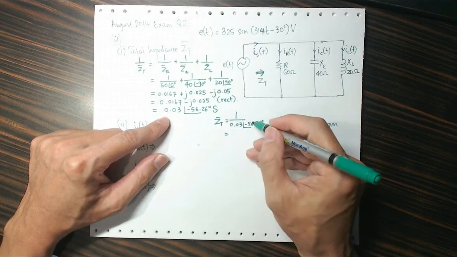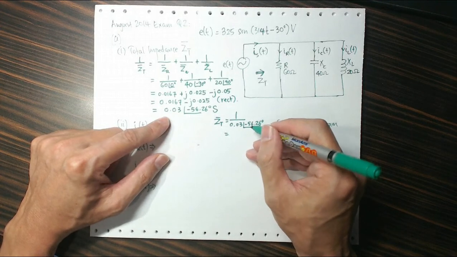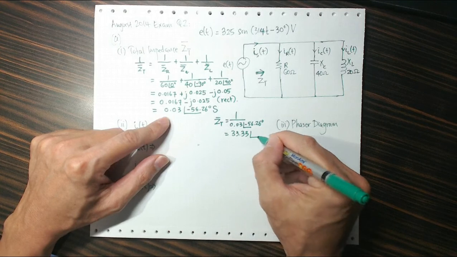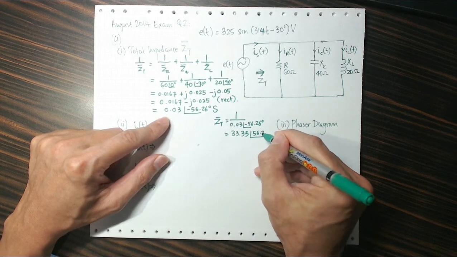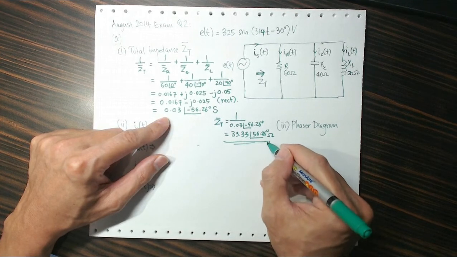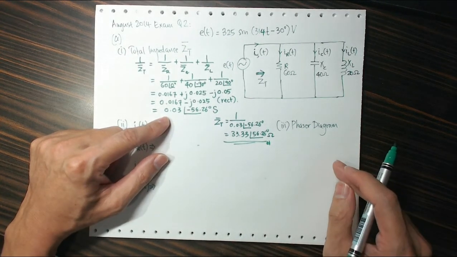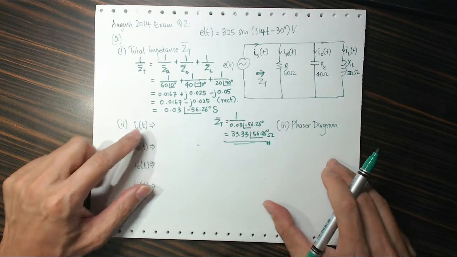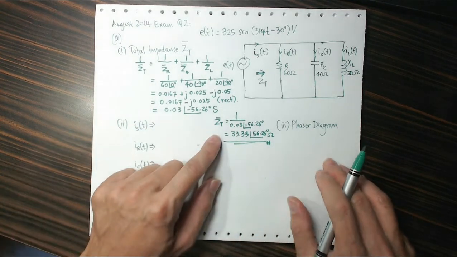That gives us the total impedance as 33.33 at an angle of 56.26 degrees ohms. So that's in polar form.